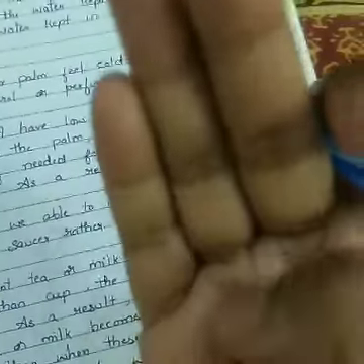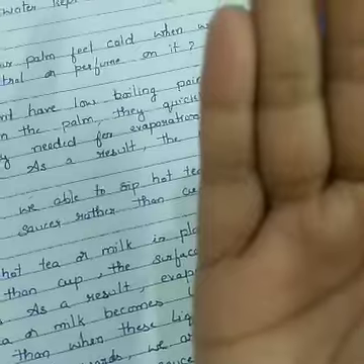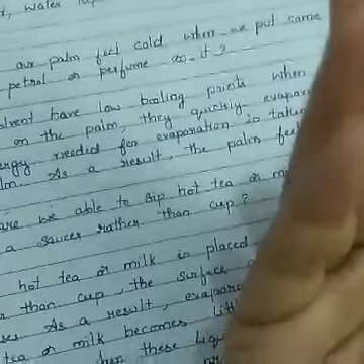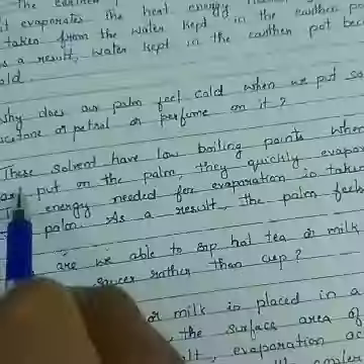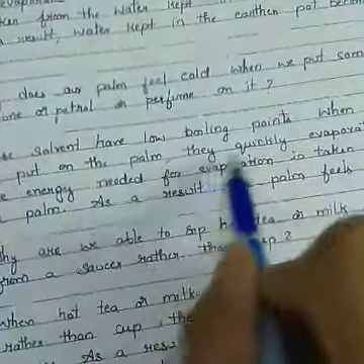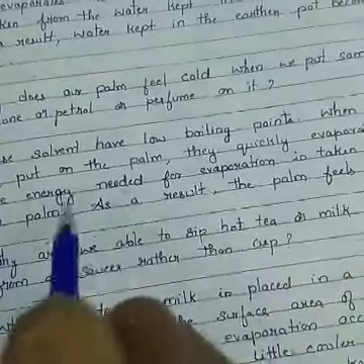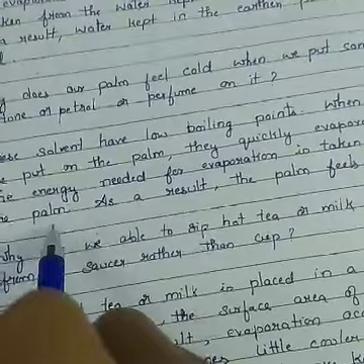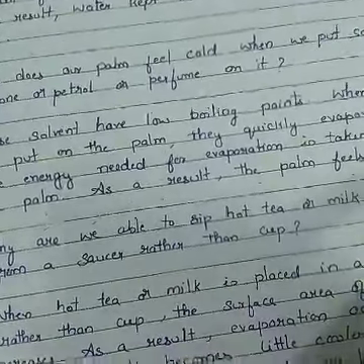Clear? When they change into the vapor state, evaporation takes place. Evaporation always causes a cooling effect. The energy needed for the evaporation is taken from the palm. As a result, the palm feels cold.